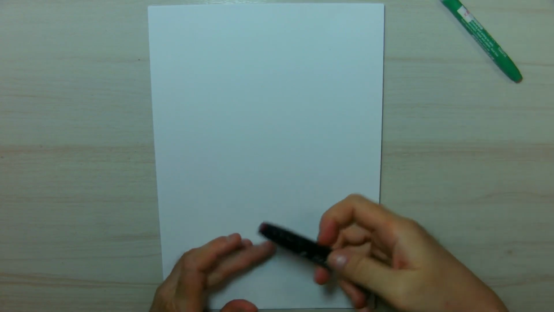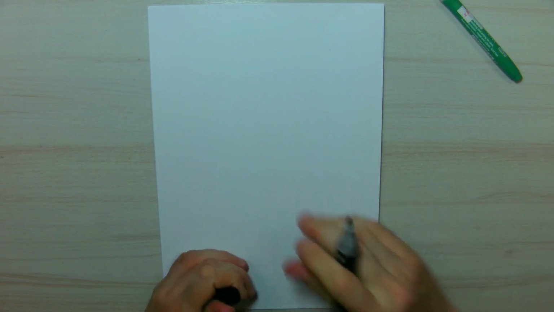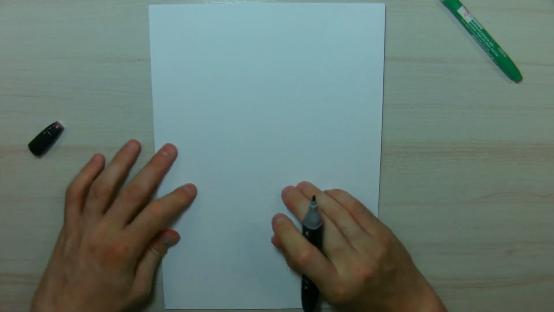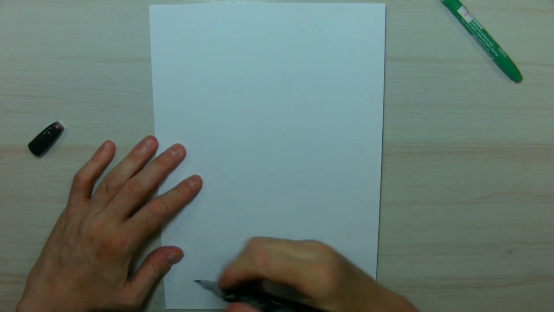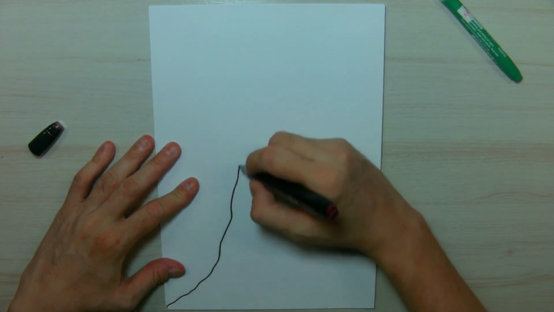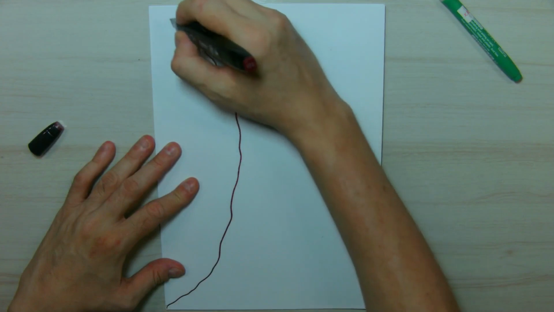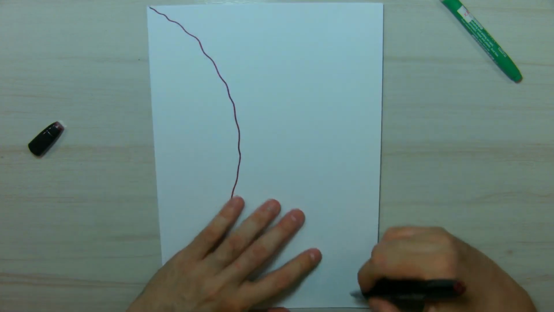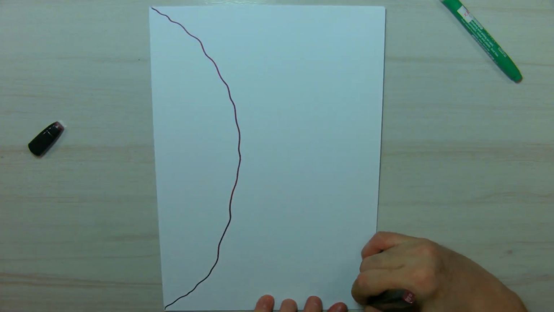So you will see. Now, as usual with a neural tree, we draw a guideline, or at least that's what I tend to do, and then you can adjust it later.